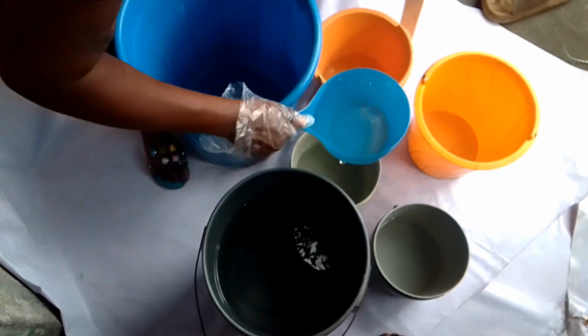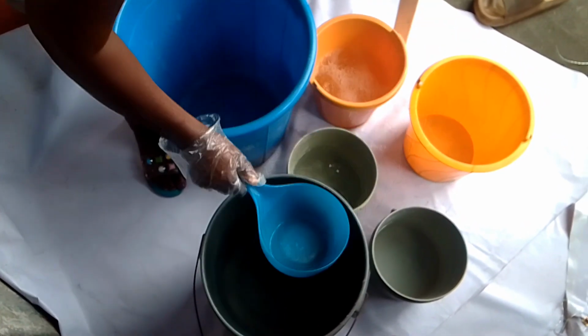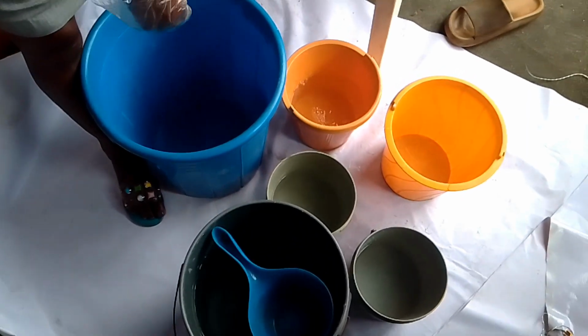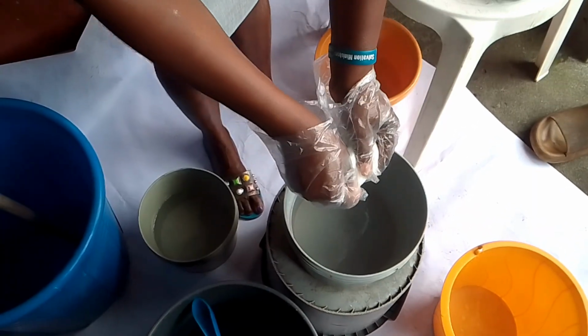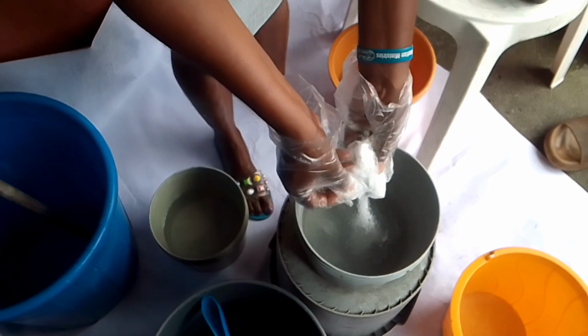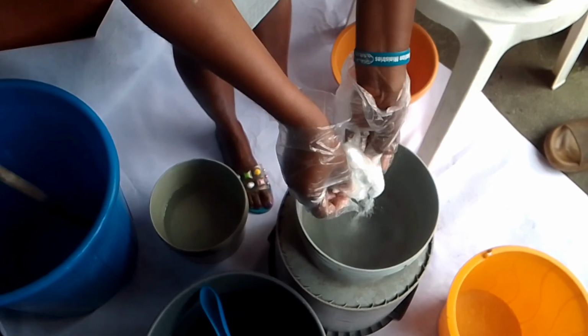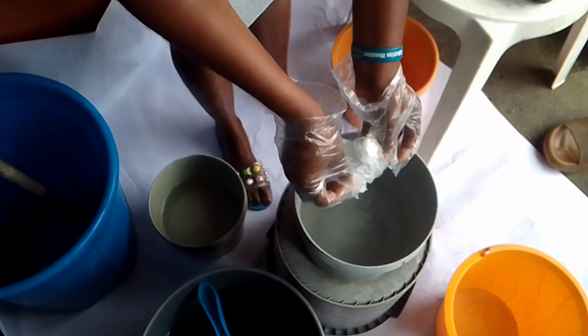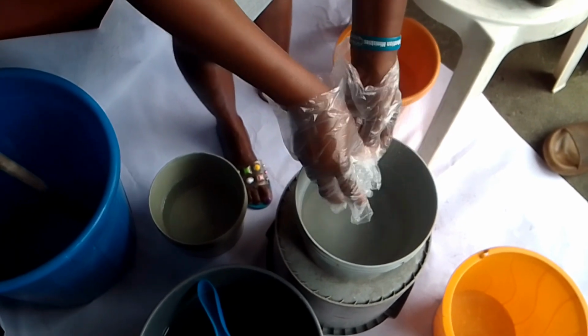With some of the water, you will find out that I didn't put water in the last container. But as we are making the soap, you will find out why I didn't add water to that empty container.